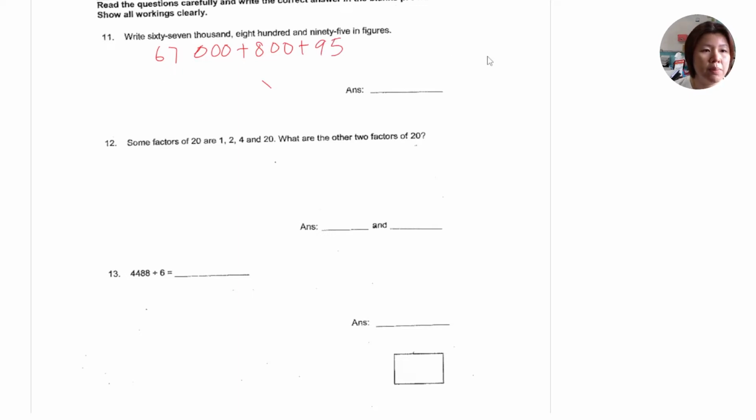Okay, so let's put the number together. Let's do it at the side. Sorry for the mistake. 67,000 plus 800 plus 95. So let's say 6, 7, 8, 9, 5.